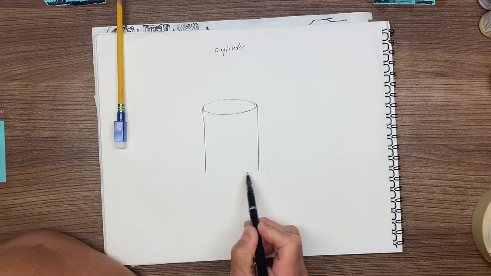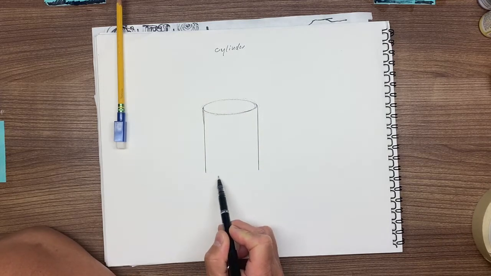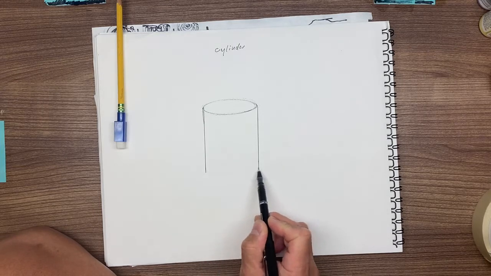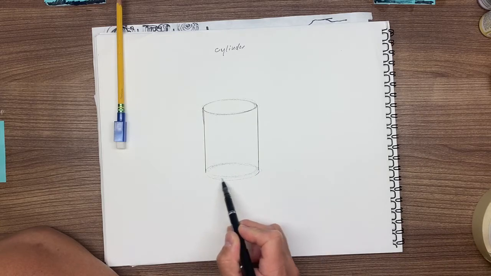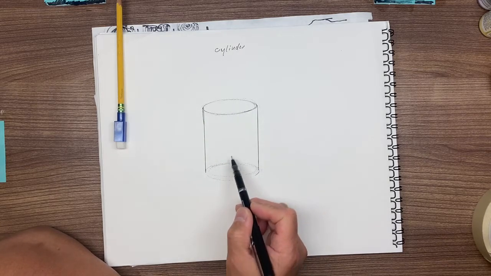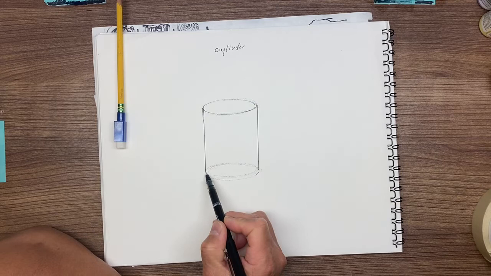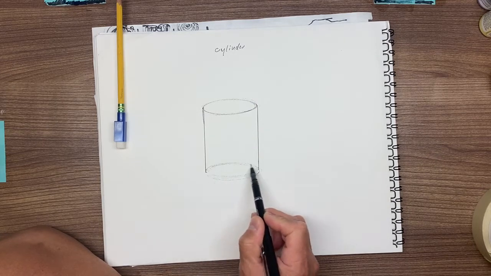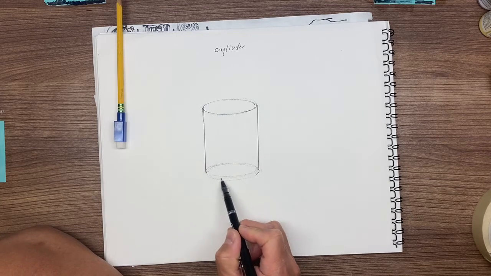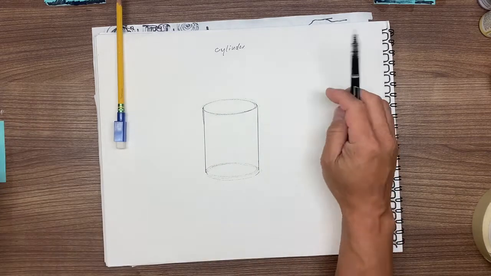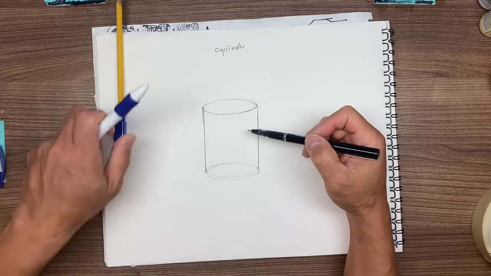So on the bottom, I'm going to copy approximately the same width, so it's consistent. These two sides of the cylinder, this opening with this top and bottom, they are parallel and they're consistent. There you go. So there's a cylinder, one way to draw a cylinder.